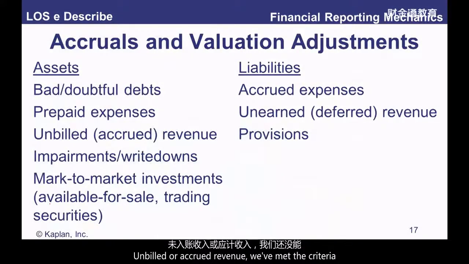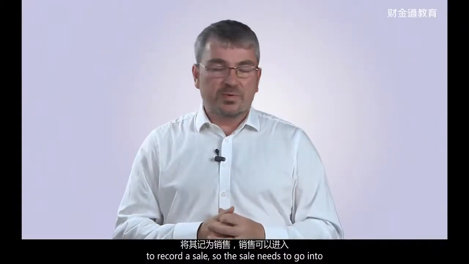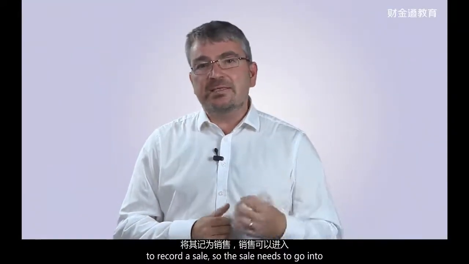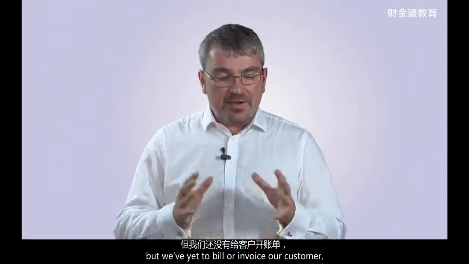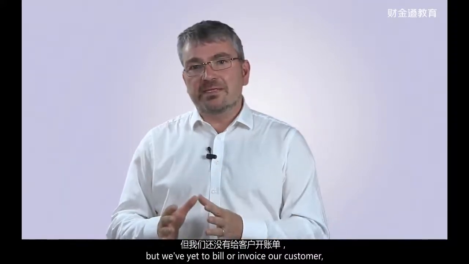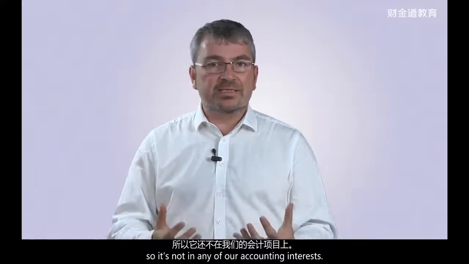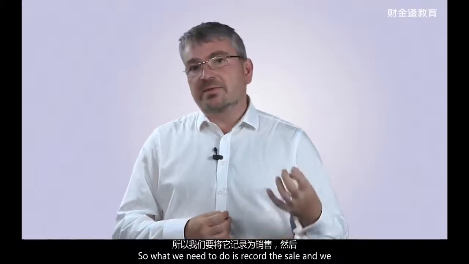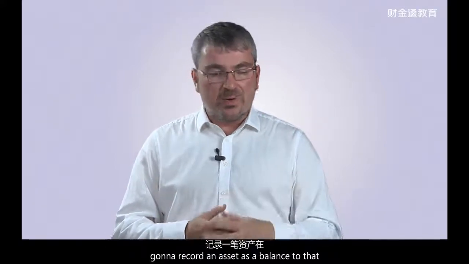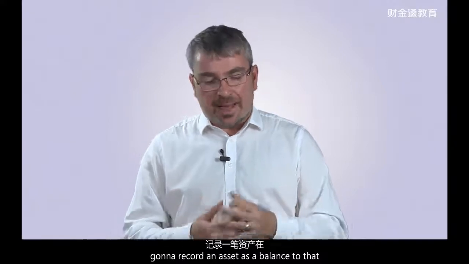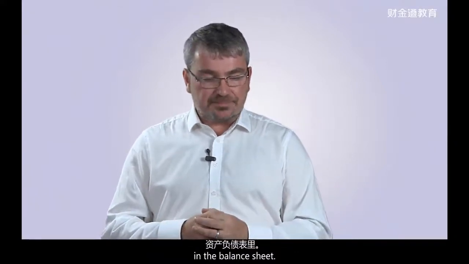Unbilled or accrued revenue. Now, with unbilled or accrued revenue, we've met the criteria to record a sale. So a sale needs to go into our income statement. But we've yet to bill or invoice the customer. So it's not in any of our accounting entries. So what we need to do is record the sale, and we're going to record an asset as the balance to that in the balance sheet.